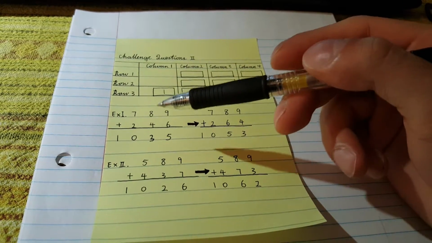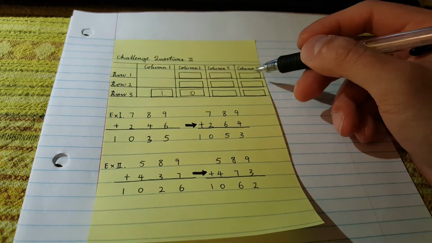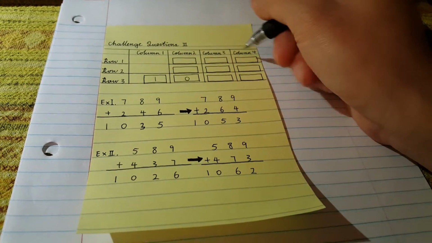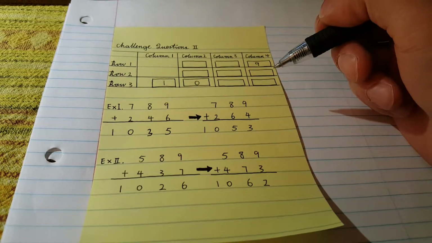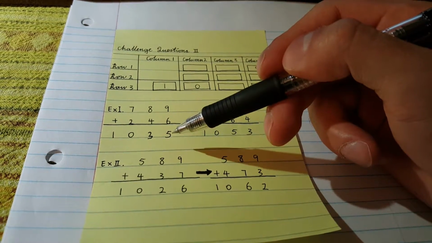Then I put my 9 on my 4th column on top here. So here is my 9. Then I just play with the numbers. So you can see here 9 plus 6 is 15.